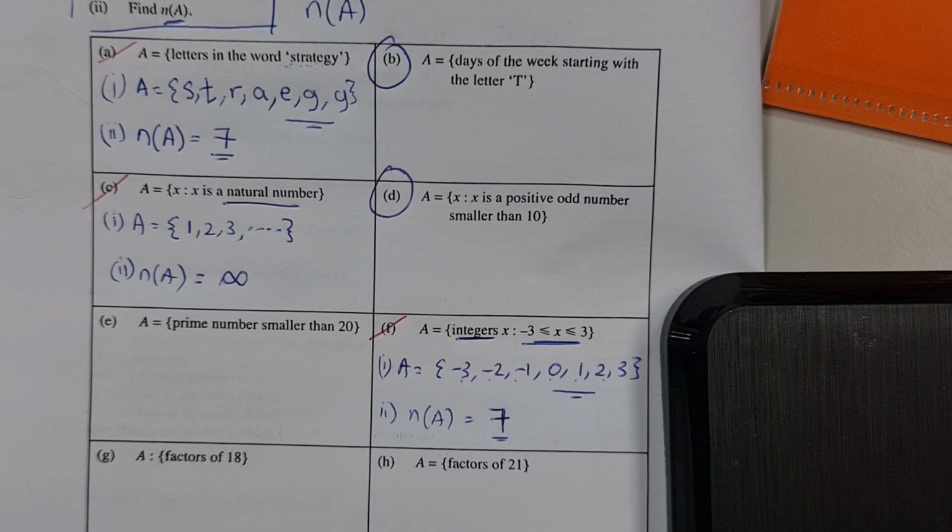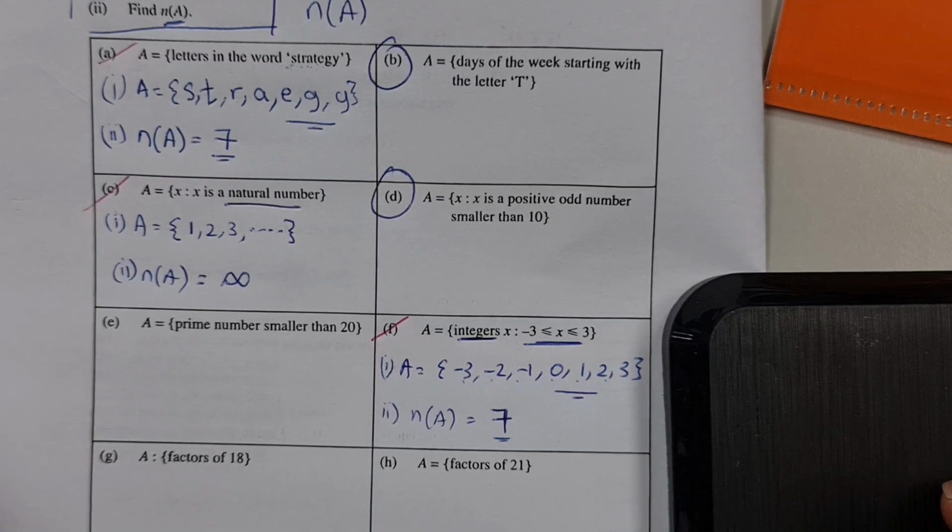Okay, I see most of you getting it. Try other questions on your own. Yes, very good. I think most of you got it, so I will not go through these two particular questions. Anyway, the answers are at the back once again.